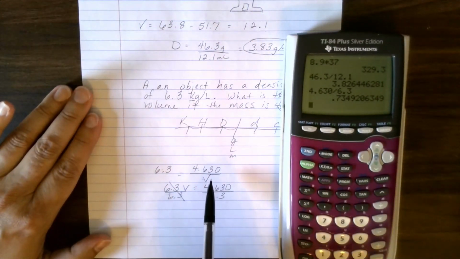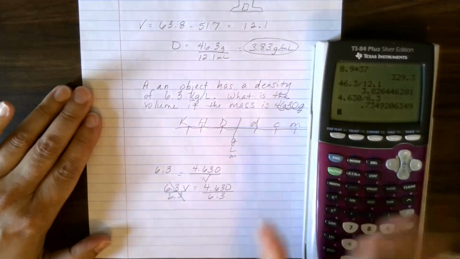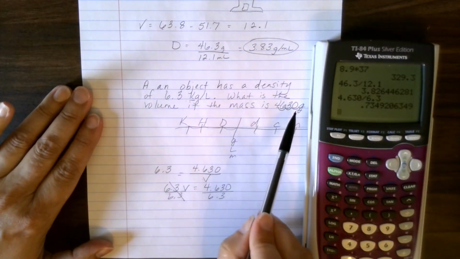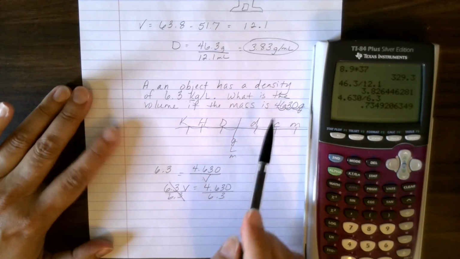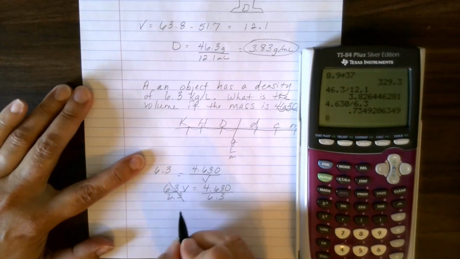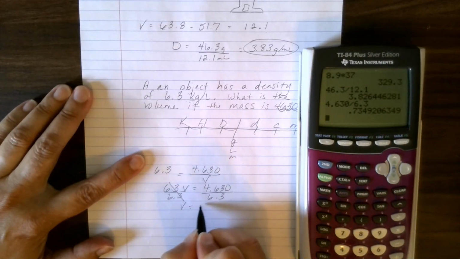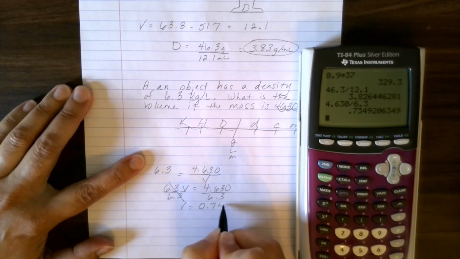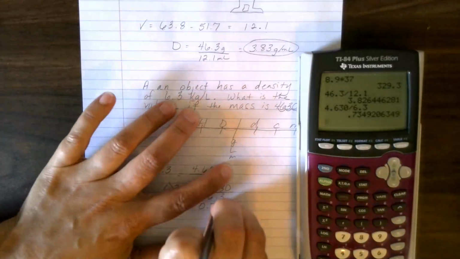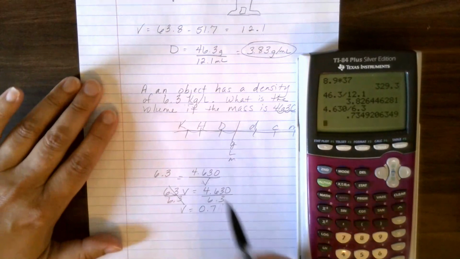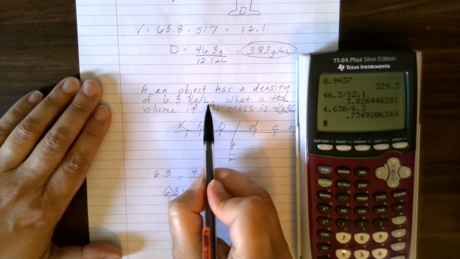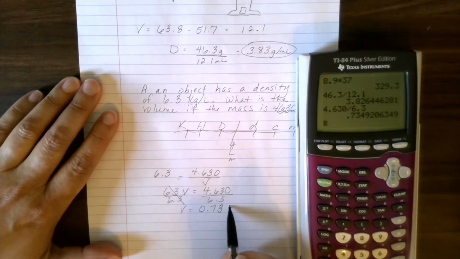We had originally 2 significant figures, and this one had 3 significant figures, so the least amount is 2. So I'm going to get 0.73, because the 4 makes it stay the same. And then I need a volume label, so this would be liters.